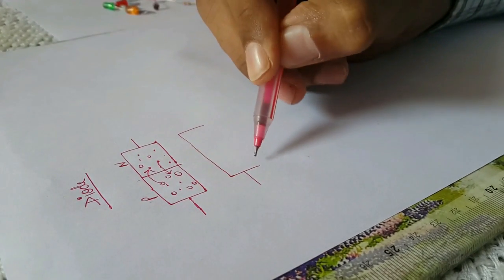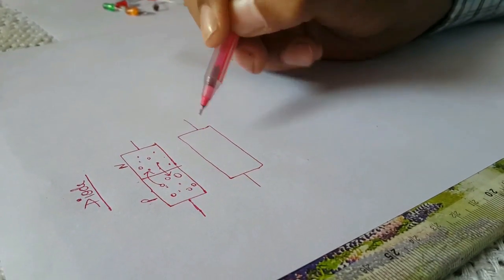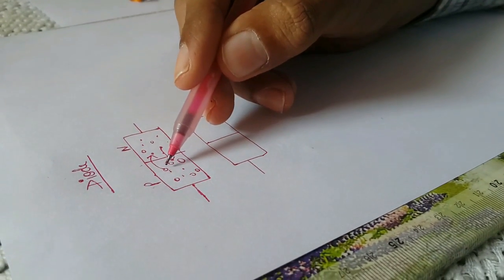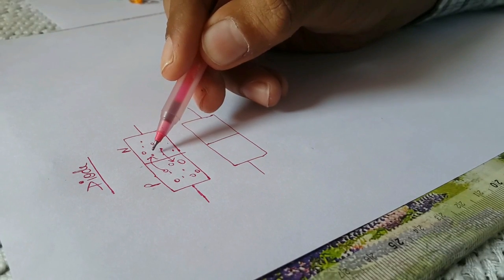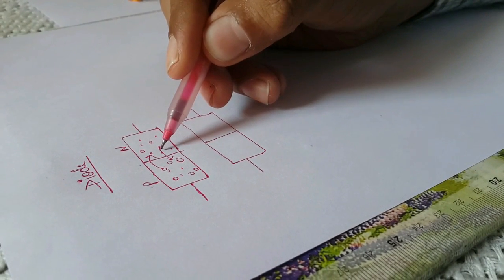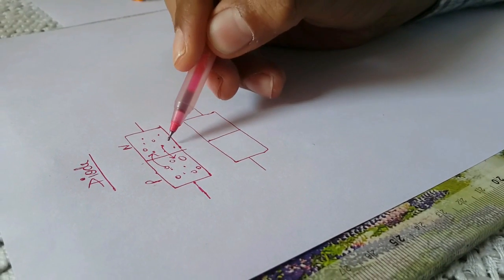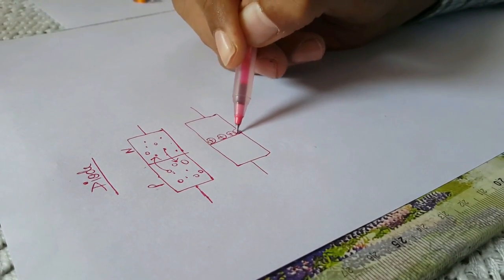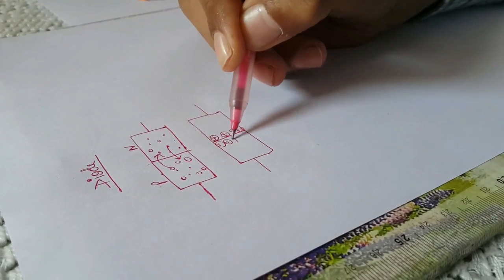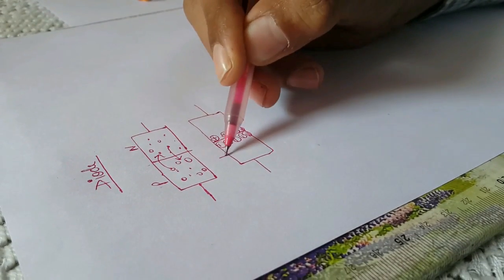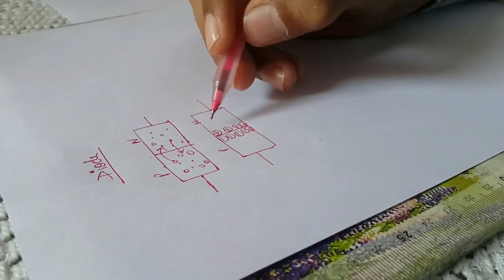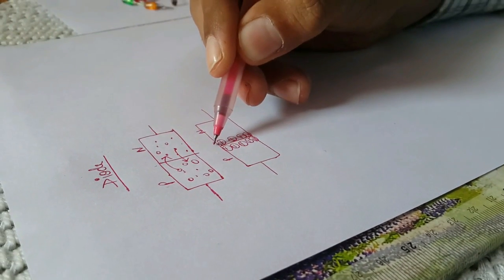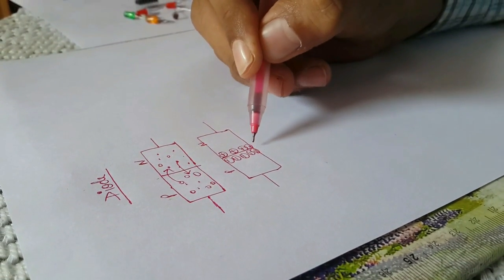A junction will be formed at the center like that. In the diagram, since from here the electrons are going to the other side, this part will become positively charged and this part will become negatively charged. This is p type, this is n type, and so we see that a junction is formed, and an electric field will be set up across this junction.